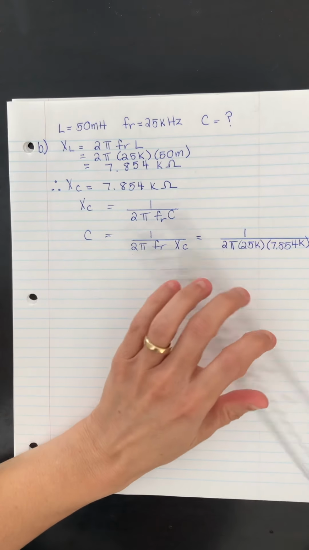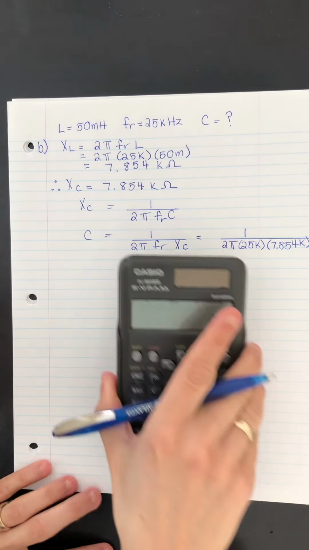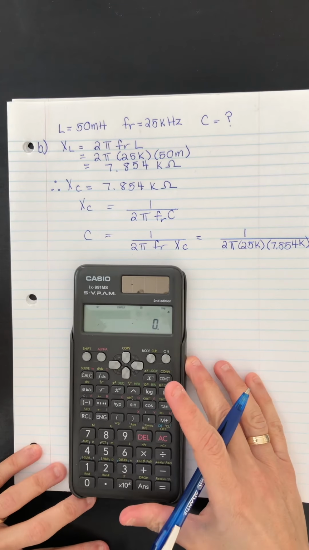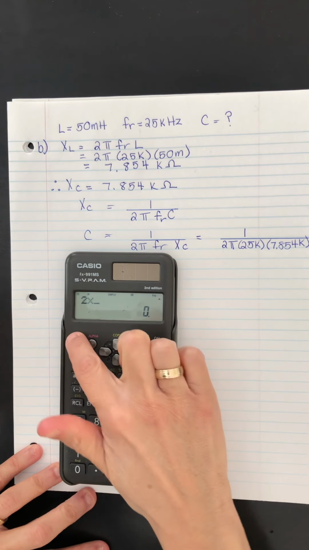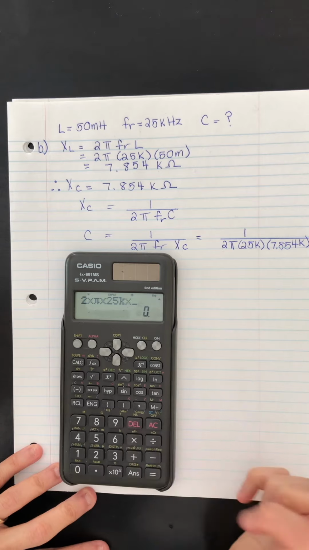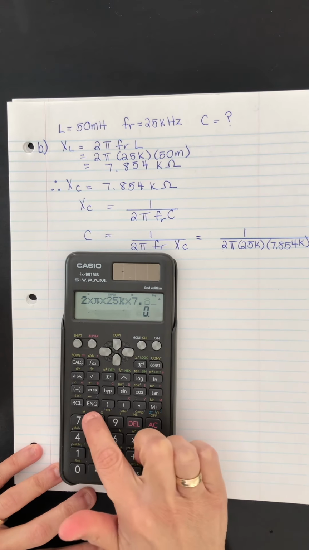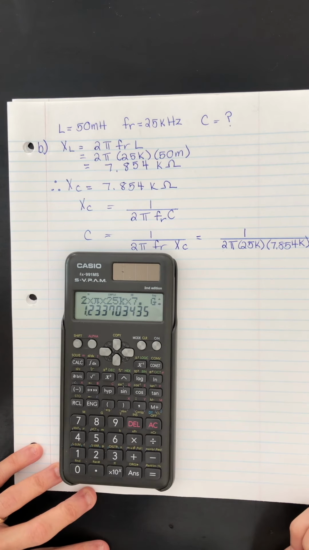And I'll just punch that in. We're hoping it'll match the 811 picofarads that we got solving this the first way. Okay, so 2 pi times 25 kilo times 7.854 kilo. That's an answer for the denominator.